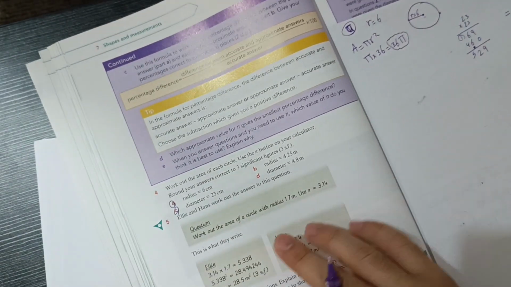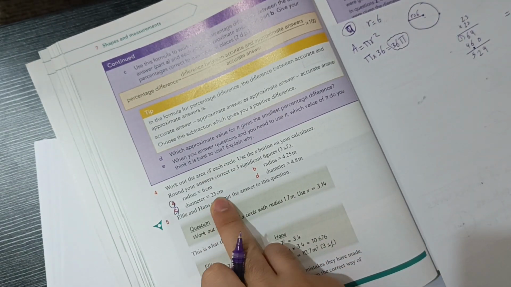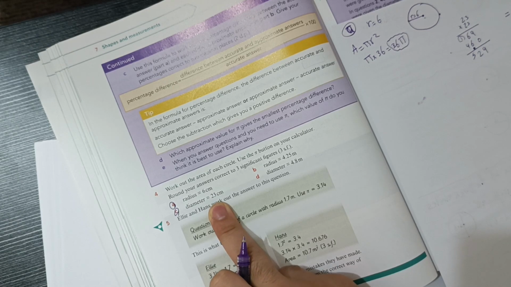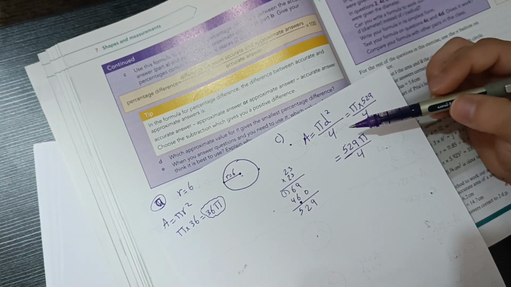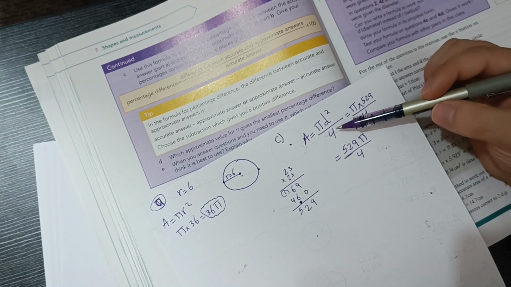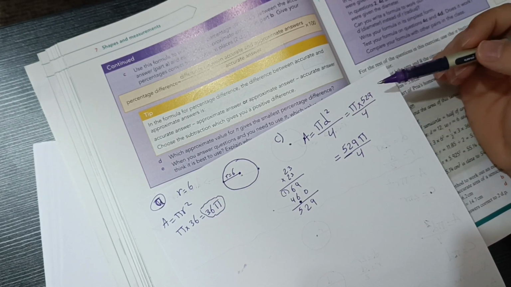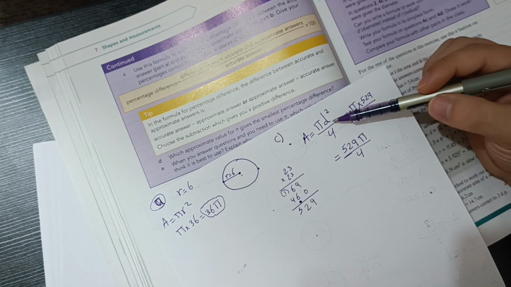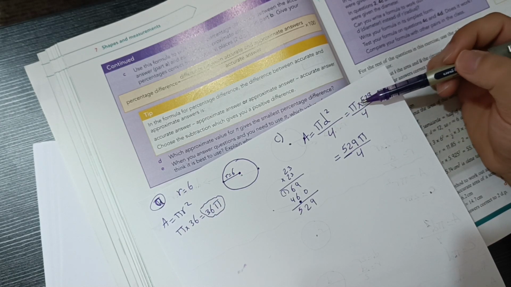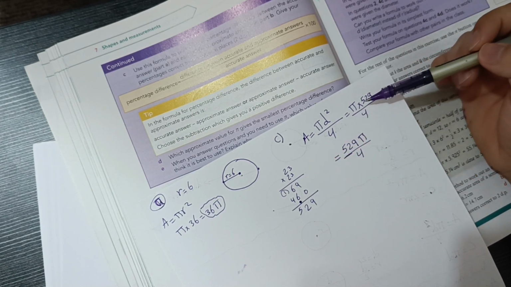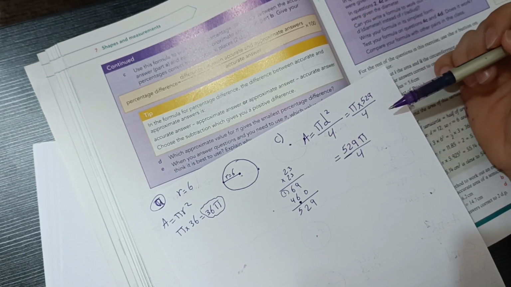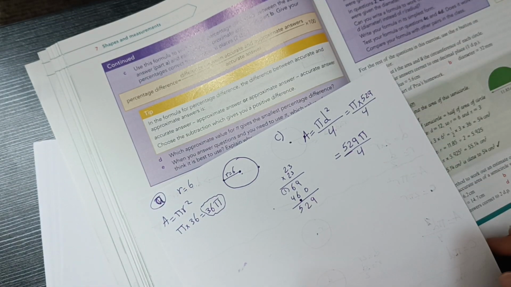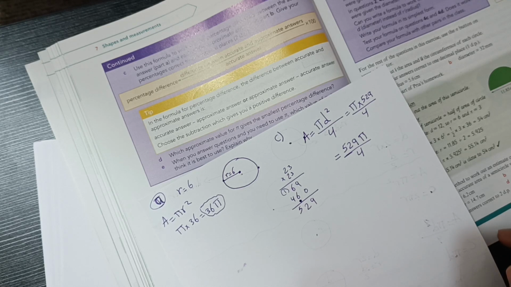So if you just take a look at the question, 23 is not divisible by 2 to get r. That's why I used the formula of area while diameter is given, pi d squared over 4. Pi was just pi, keep it as pi. d squared, 23 squared, is equal to 529, all divided by 4, and the result is 529 pi over 4.